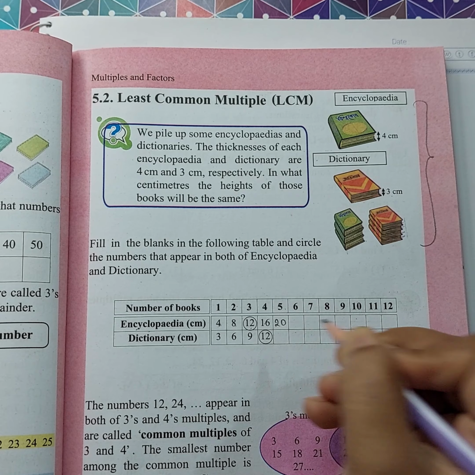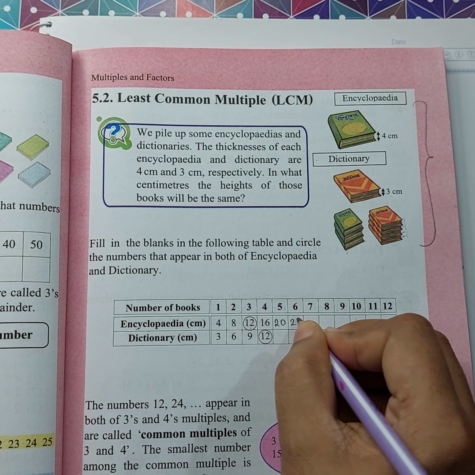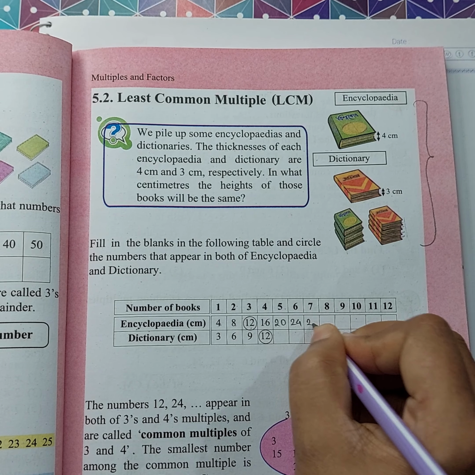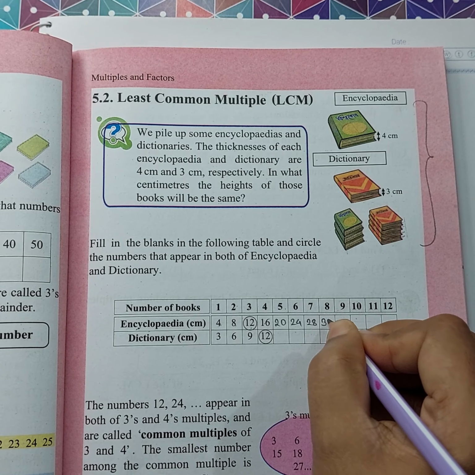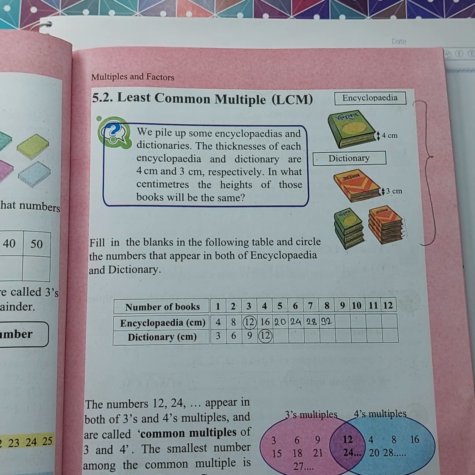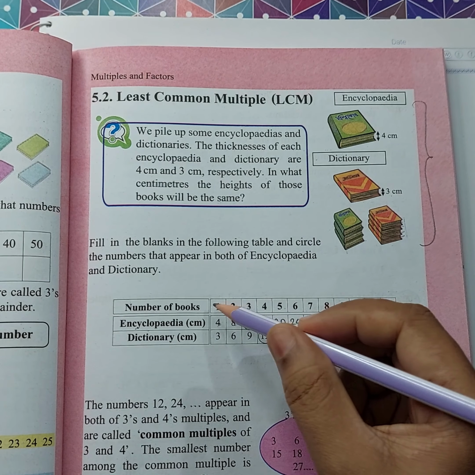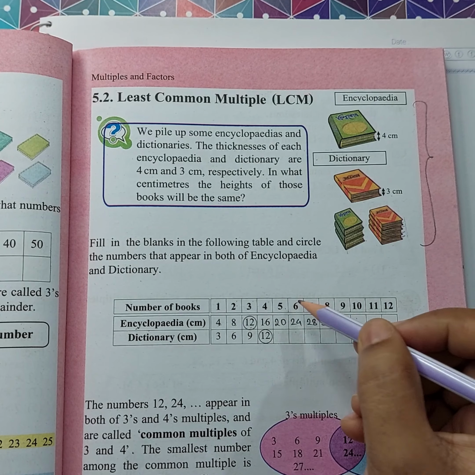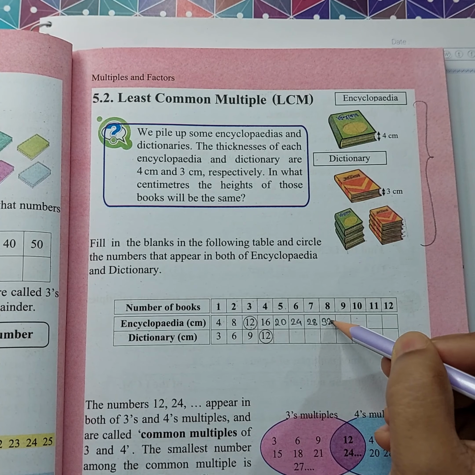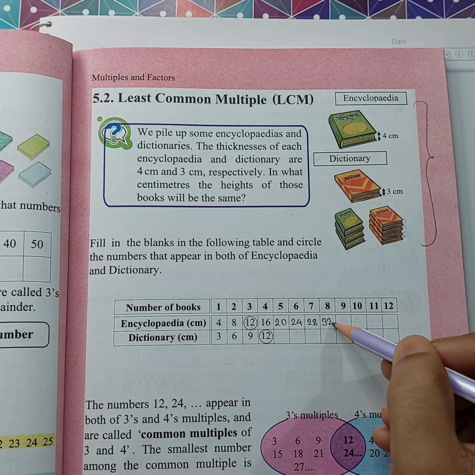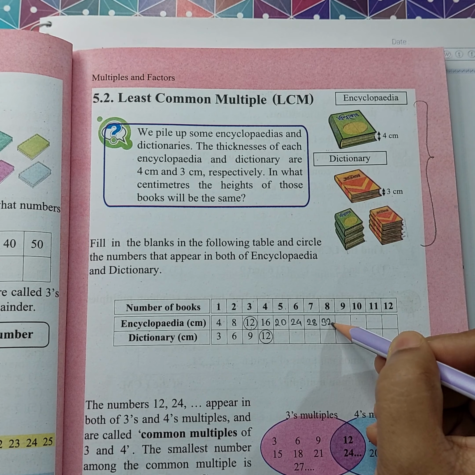It's supposed to be 20, then 24, then 28, and then 32, and so on. If you start piling up 1 book, 2 books, 3 books, 4 books, 5 books, then up to 8 books we will have a height of 32 centimeters.